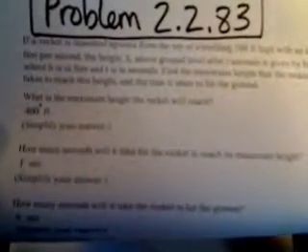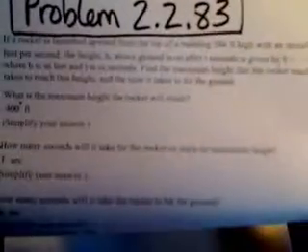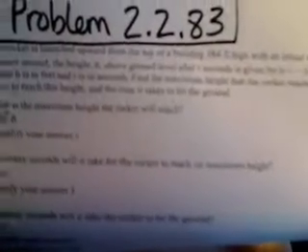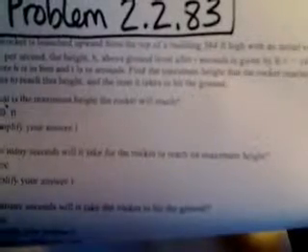If a rocket is launched upward from the top of a building, 380 feet high with an initial velocity of 32 feet per second, the height h above ground after t seconds is given by a formula where h is in feet and t is in seconds. They want us to find the maximum height that the rocket reaches, the time it takes to reach this height, and the time it takes to hit the ground. Okay, so let's write this out.